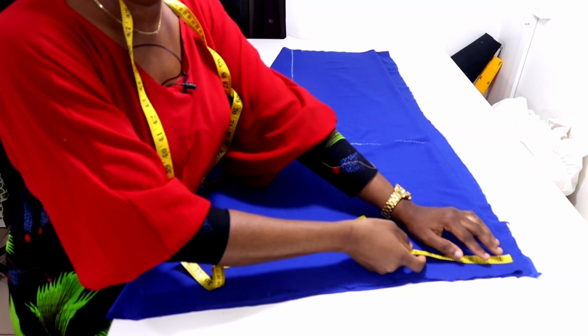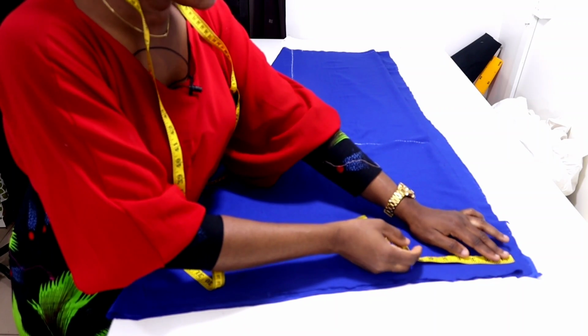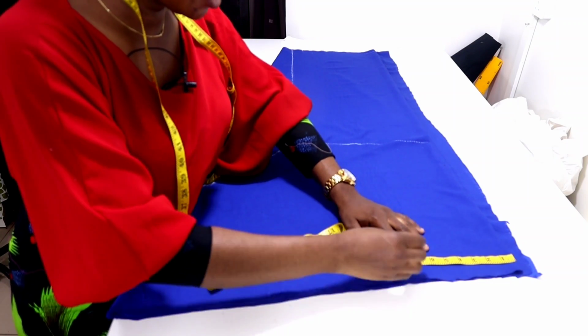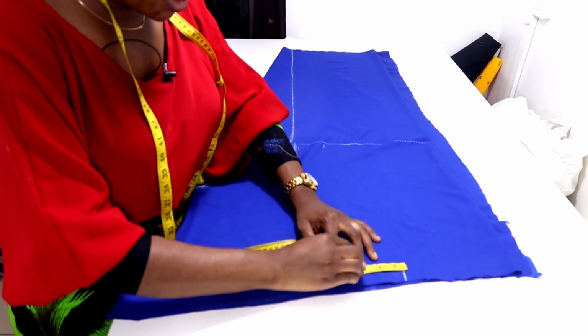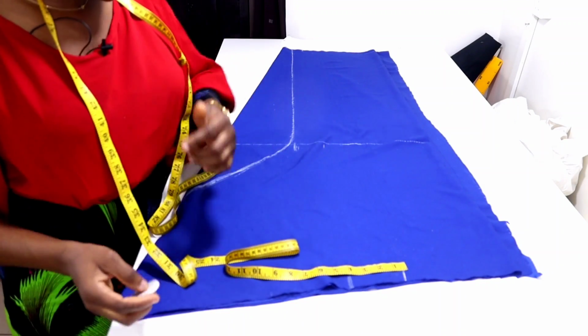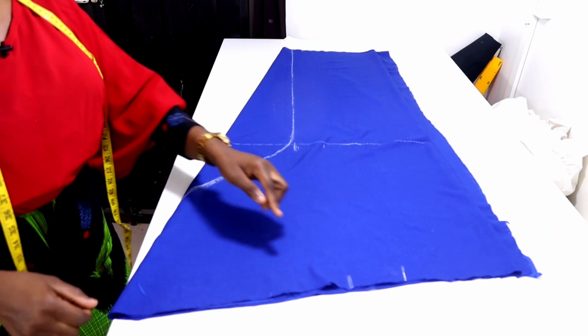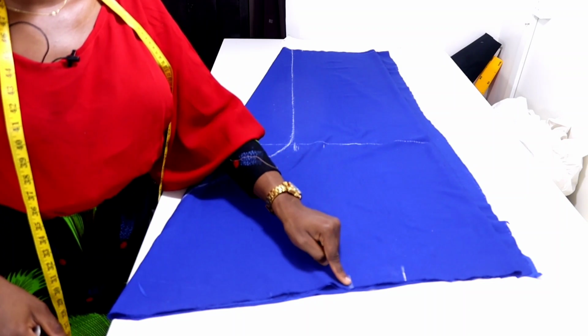My waist circumference is 32. So from the folded edge, I'll measure 32 divided by 4, which is 8 inches, plus extra 4 inches for the pleats. So the next thing now is to cut it out. And when you cut it out, you're going to notch this point.